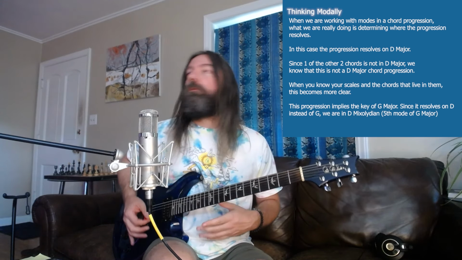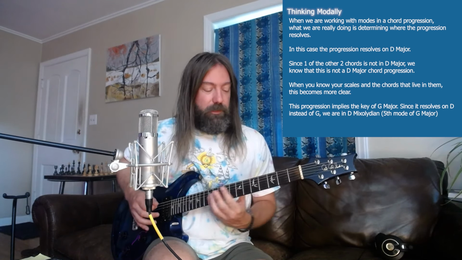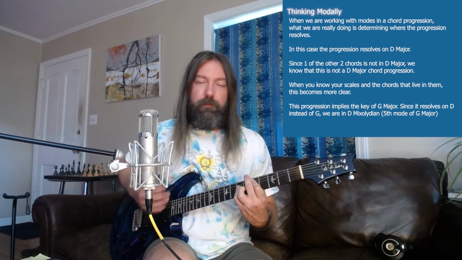Now, what's cool about this song and about modal playing is that this is resolving to D. Okay? So you can hear it because we start on the D. Back to the D and resolves there. So D, C, G, D.